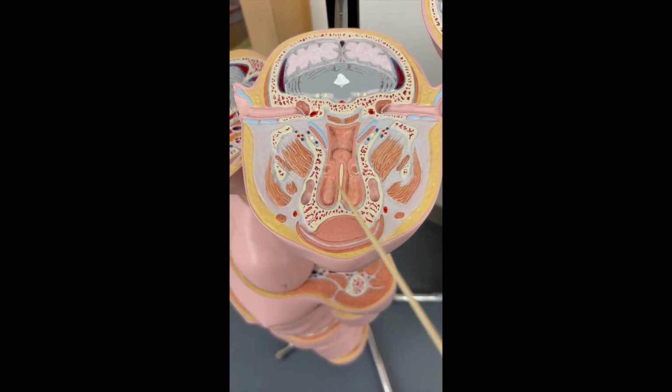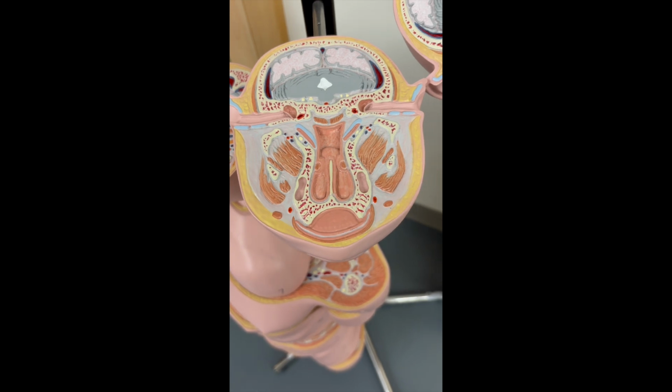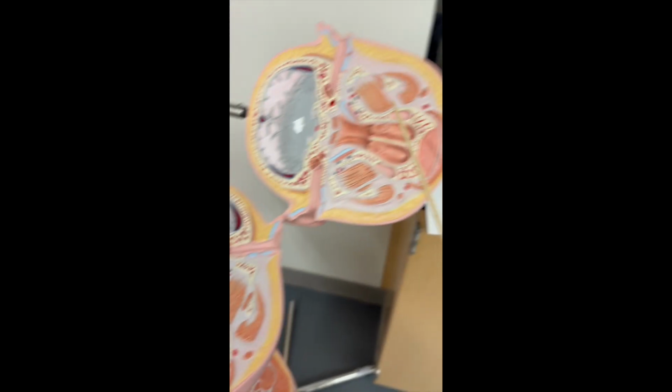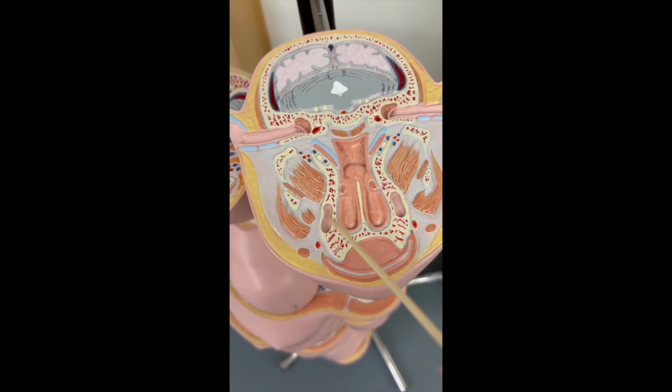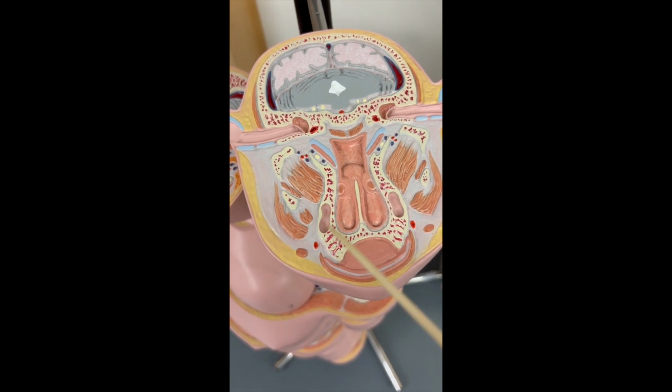So nasal cavities, nasal septum in between. And so that would be the bottom of slice 2 or the top of slice number 3. On this slice, you can also see the maxillary sinuses. So here are two maxillary sinuses as well.